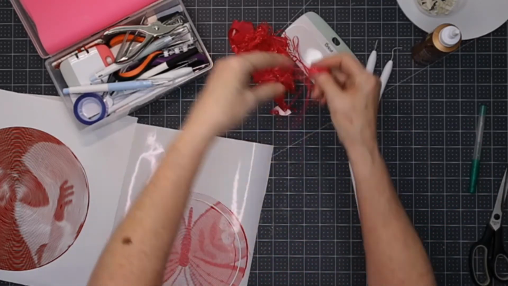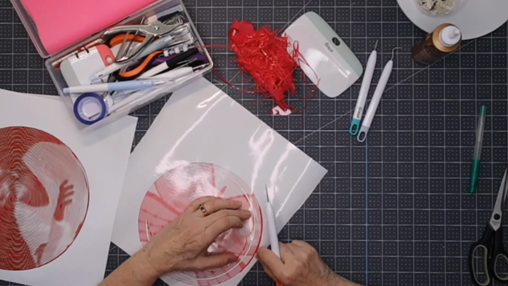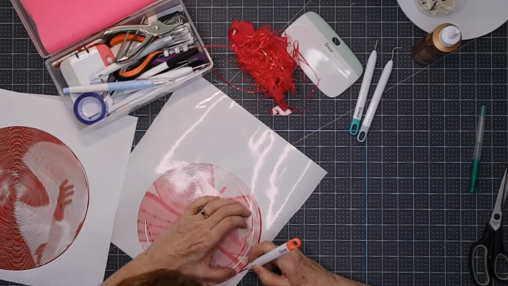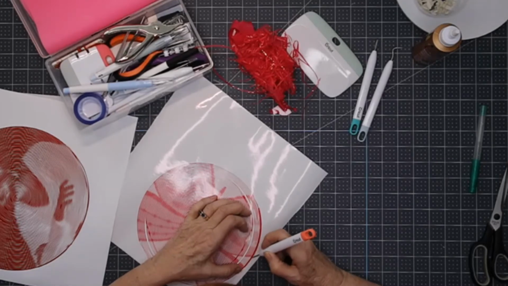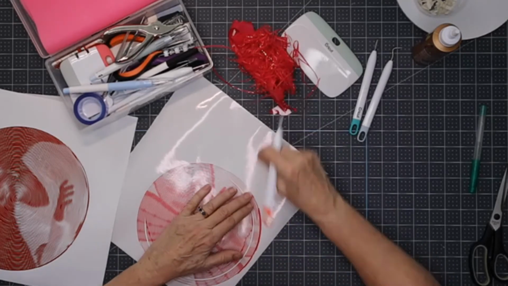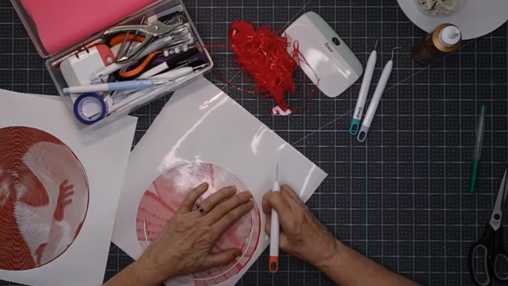Just a couple more little pulls here. Looks like it came apart right there. Okay, we look okay. And then I'm just going to pull from this edge. And it looks like we have a little edge here that I can get rid of right now. There it is.